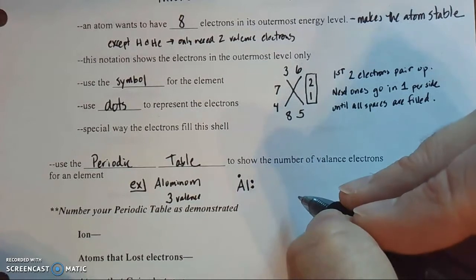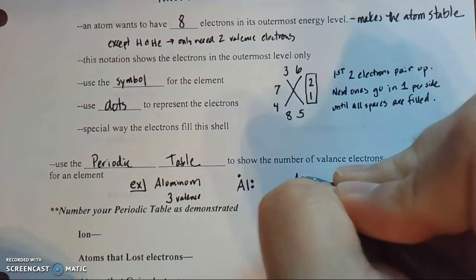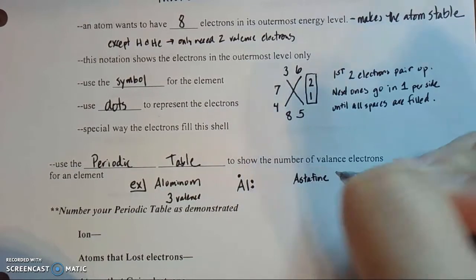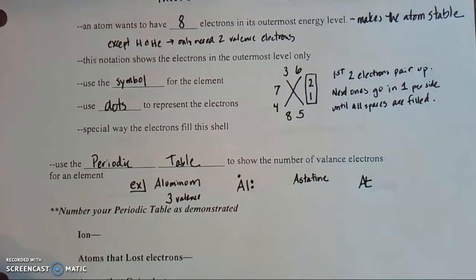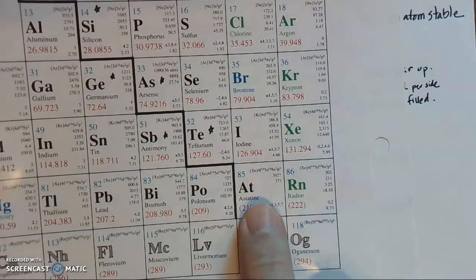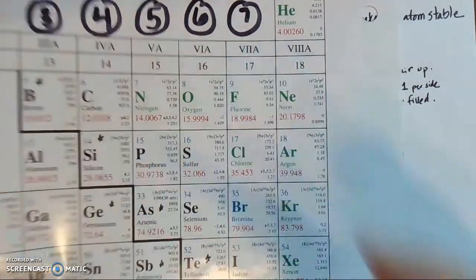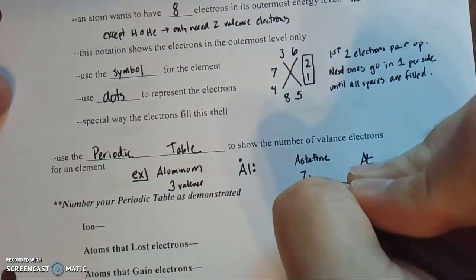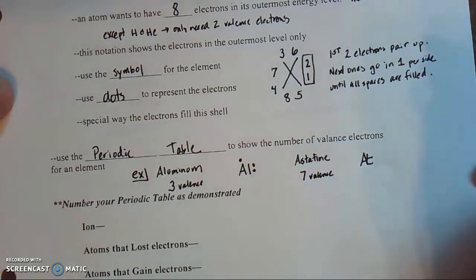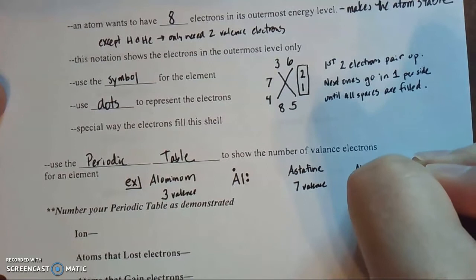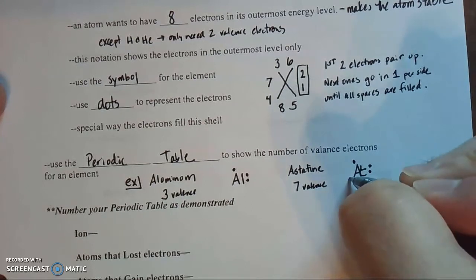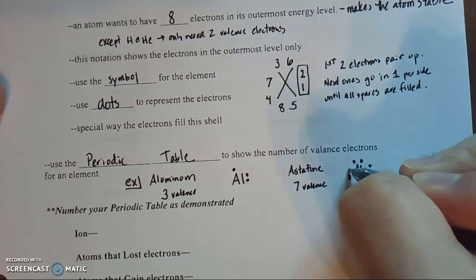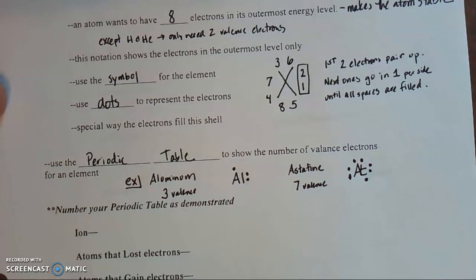Let's look at astatine. Astatine is symbol At, and it is right here. So we look to see that it is in column 7, so it has 7 valence electrons. The first 2 get paired together, 1, 2, and then we have 5 more to put in there. So 3, 4, 5, 6, 7. And that would be its dot diagram.